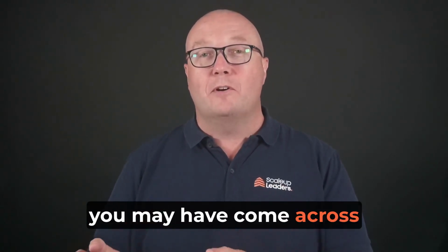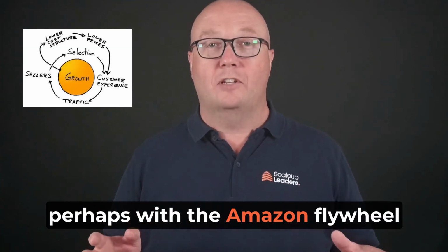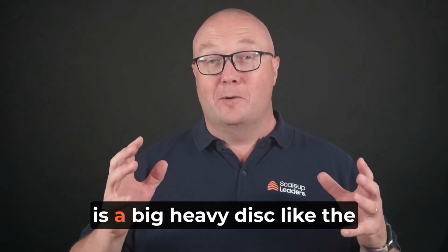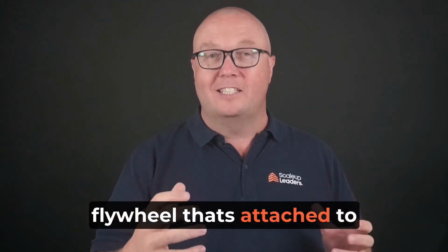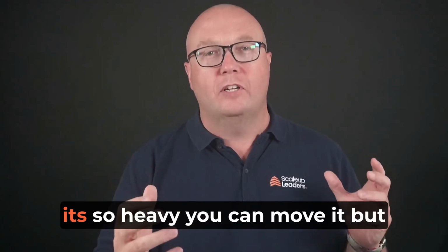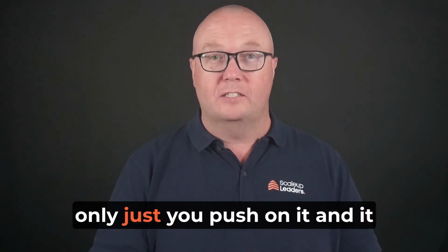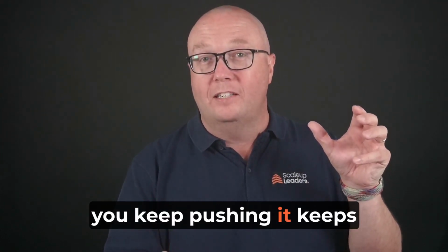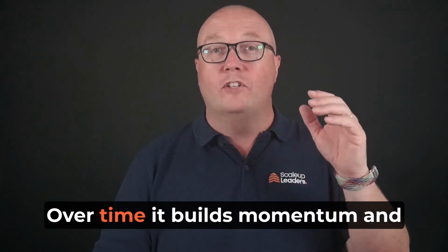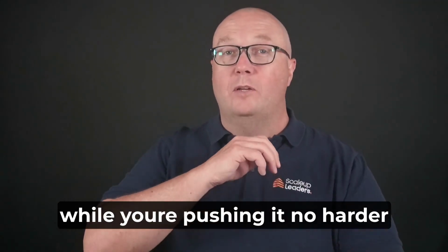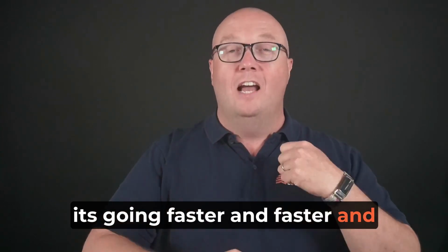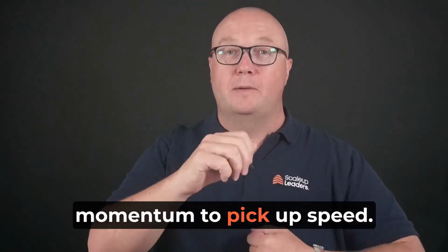You may have come across flywheels in strategy, perhaps with the Amazon flywheel or in Jim Collins' book, Good to Great. The flywheel idea is that there's a big heavy disc, like the flywheel that's attached to an engine in your car. It's so heavy you can move it, but only just. You push on it and it slowly starts to rotate. But as you keep pushing, it keeps getting faster. Over time, it builds momentum. And while you're pushing it no harder than you were at the start, it's going faster and faster.